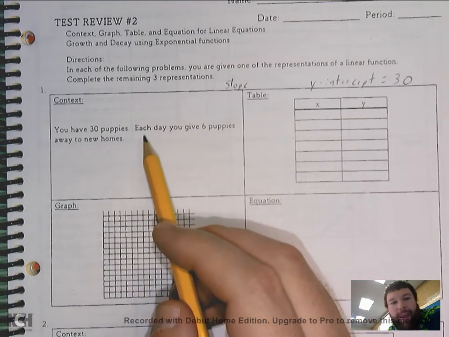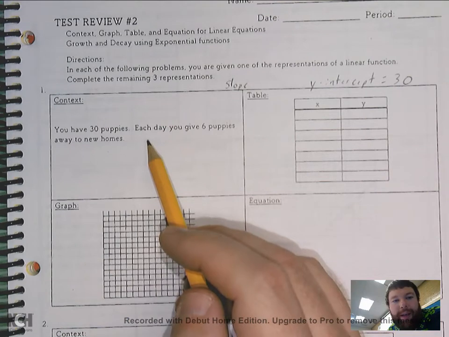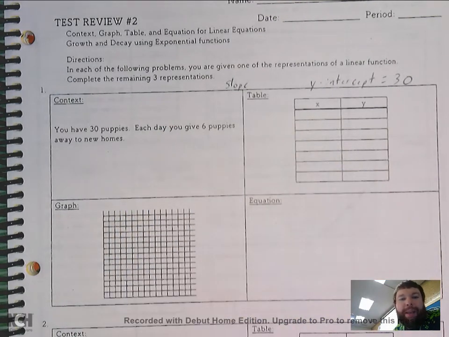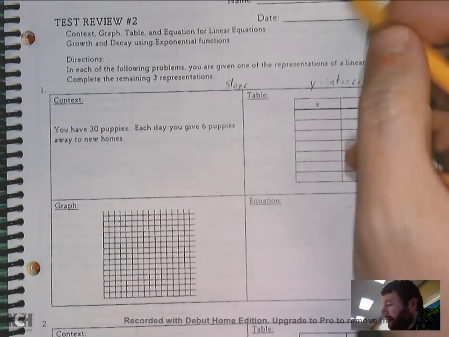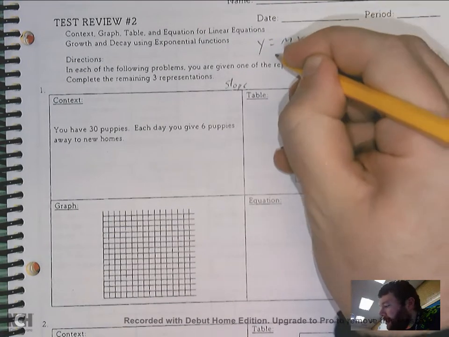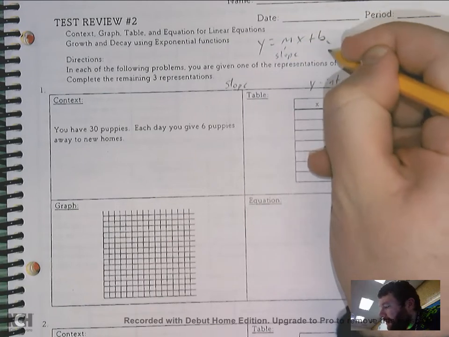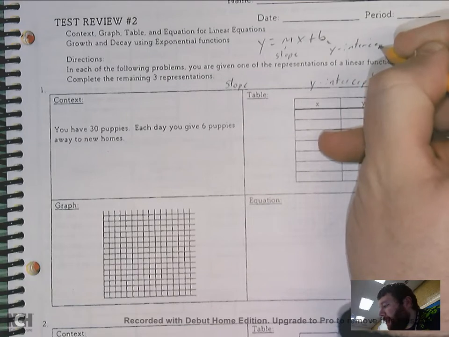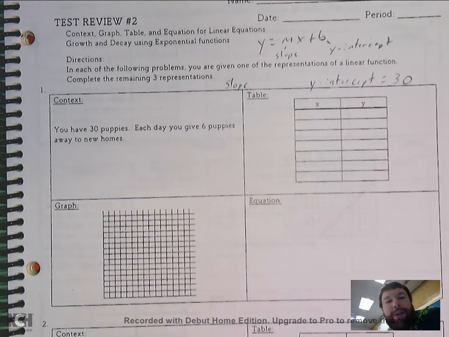Now, you can tell it's a slope because it's going to have those keywords like each or per or every. That means it's multiplying with something. And the slope is always multiplying with the x, because again, the linear equation is y equals mx plus b, where m is your slope and b is your y-intercept. Don't ask me why they use m and b. It's probably some kind of Greek letters or words that mean the same thing, but that is what it is.